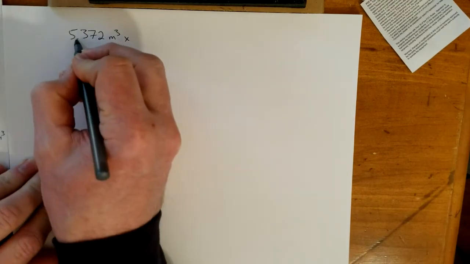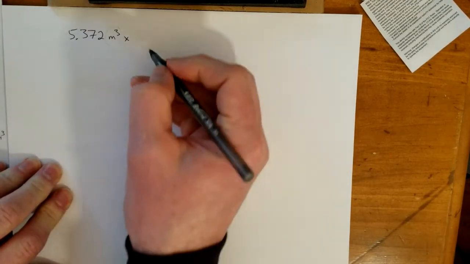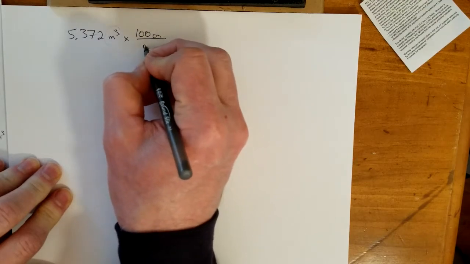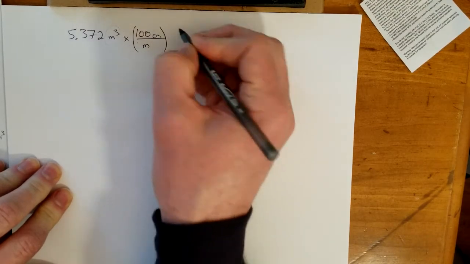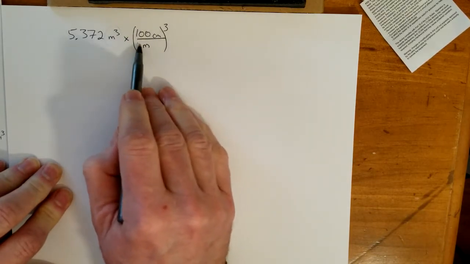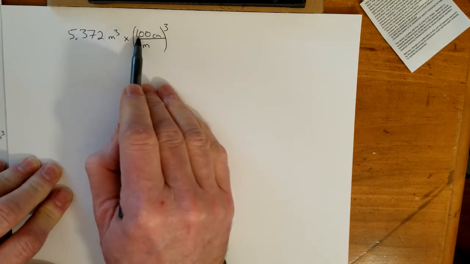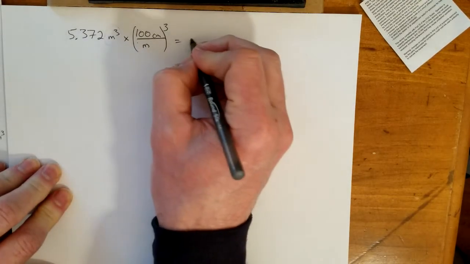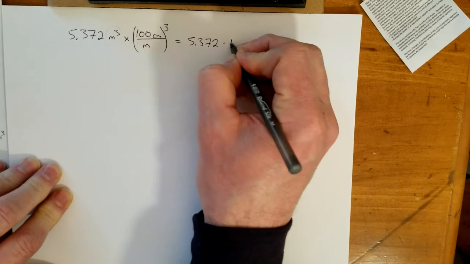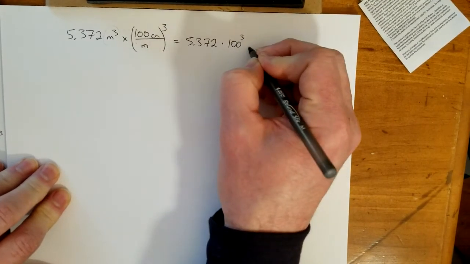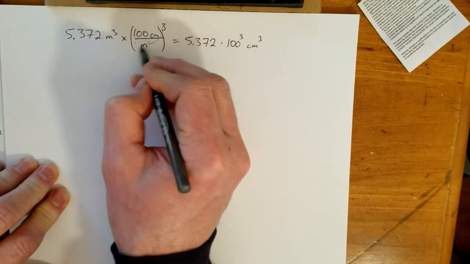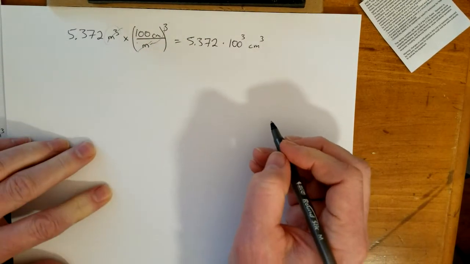If I know I have 3 meters that I need to convert, well, then I could just do 100 centimeters per meter cubed. And recognize I'm cubing the top and I'm cubing the bottom, so that 100 also gets cubed. And so this becomes 5.372 times 100 cubed centimeters cubed, because the meters cubed would cancel out with all those.